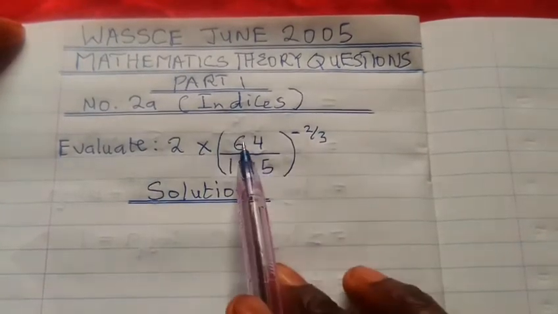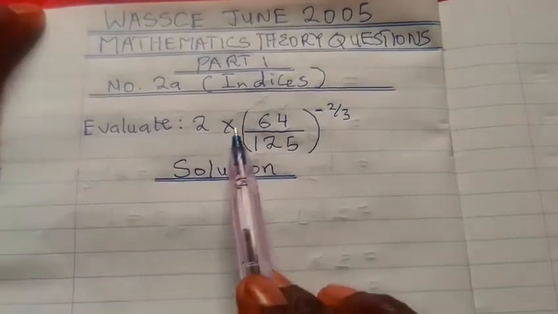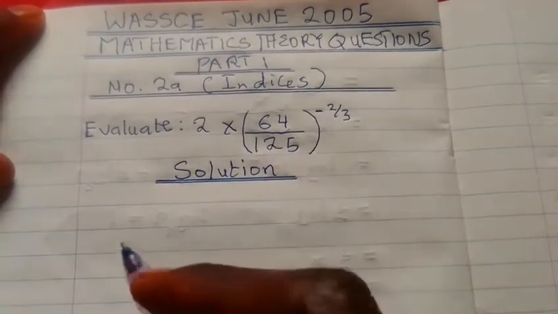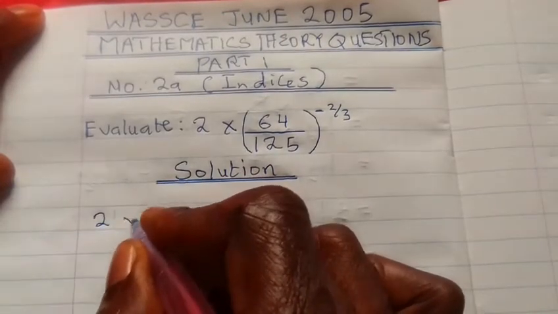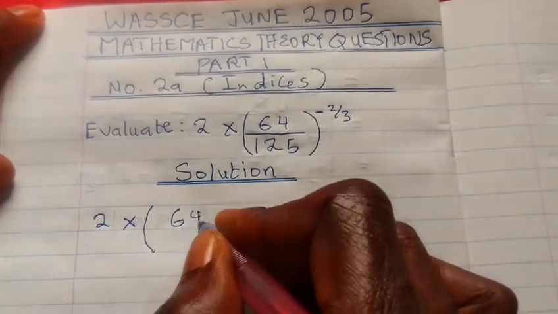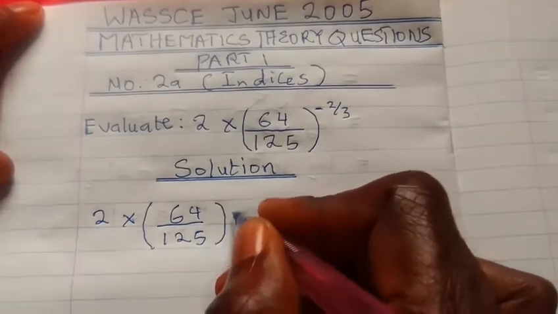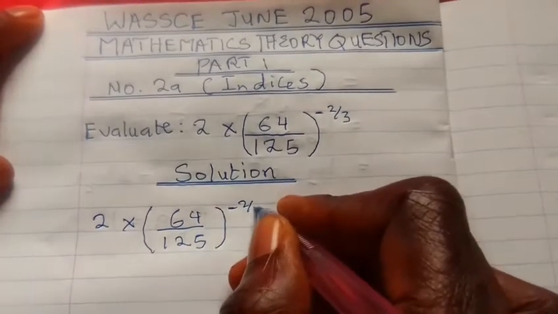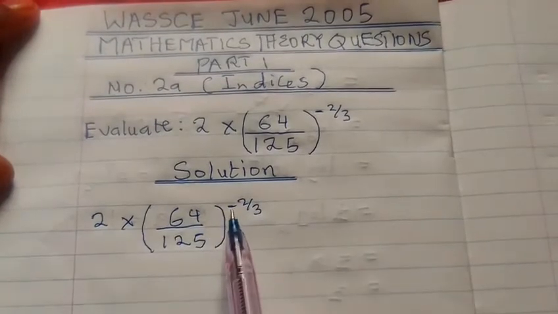Now to solve this problem, all we have to do first, as I always encourage you to do, is to rewrite the question again. So let's do so quickly. We say 2 times, then open bracket, 64 upon 125, then we have minus what? 2 upon 3. Now the very first thing we take note of here is the power.